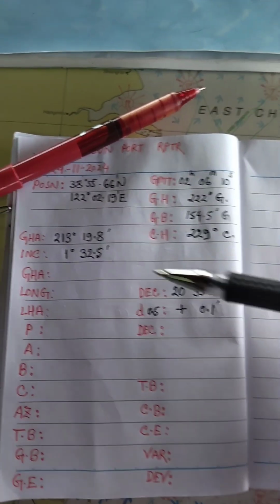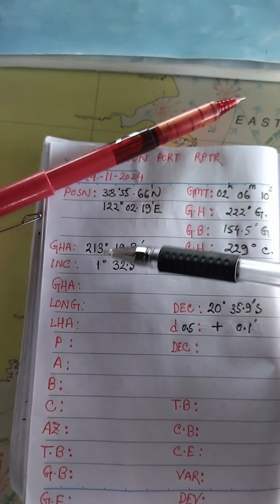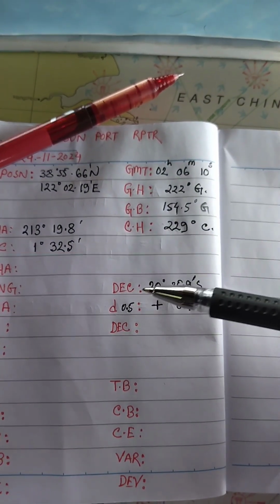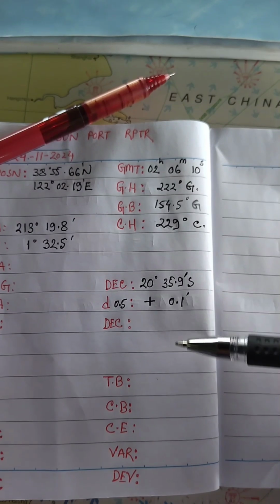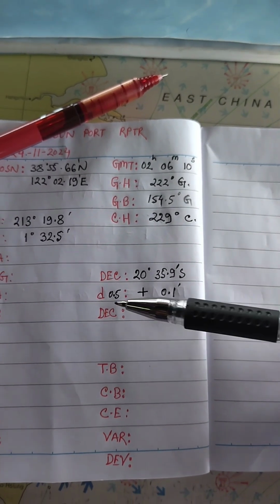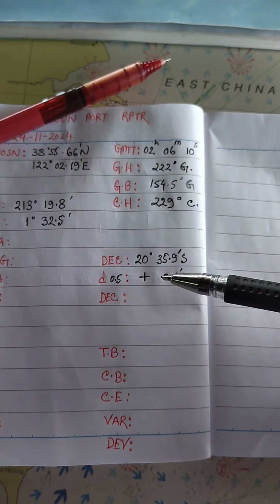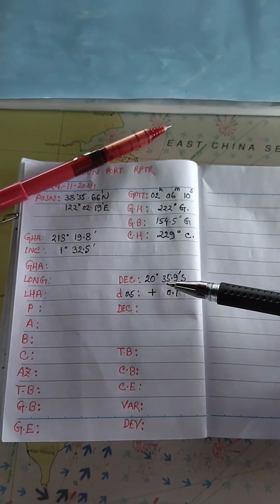You see guys, one more thing: increment is always plus with the GHA, and declination correction can be plus or minus. On my daily page my declination is increasing downwards, so that's why the decorrection is plus. So you should remember this one also. If it is decreasing downwards, that is minus. You just watch on your daily page.